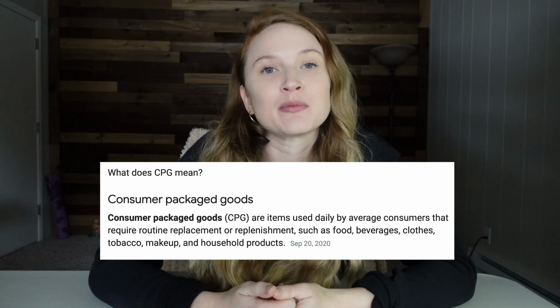What's up, marketers? Today I'm going to show you exactly how I'd build out a Facebook ad account from scratch that has a budget of $50K per month. So I have my empty ad account here, and I've decided that I'm going to be building out this ads account for a fake brand in the CPG, or consumer product goods, industry.